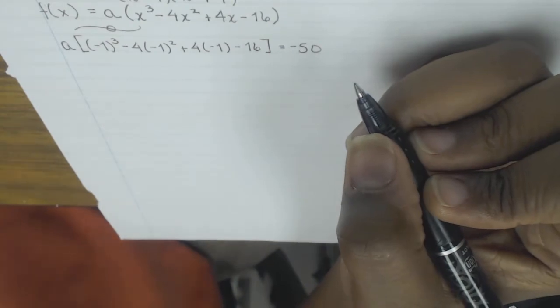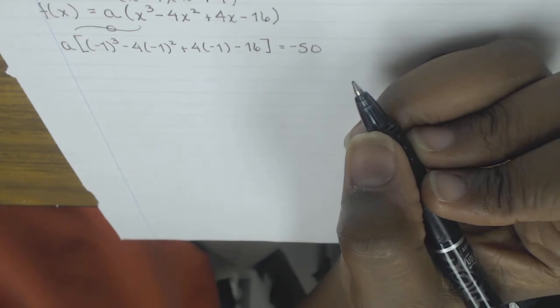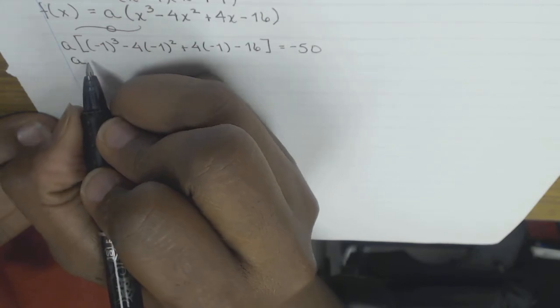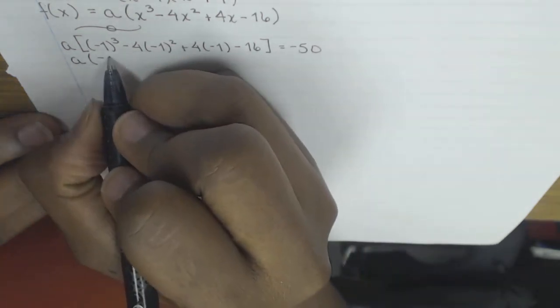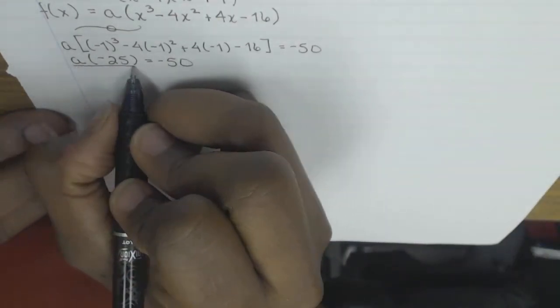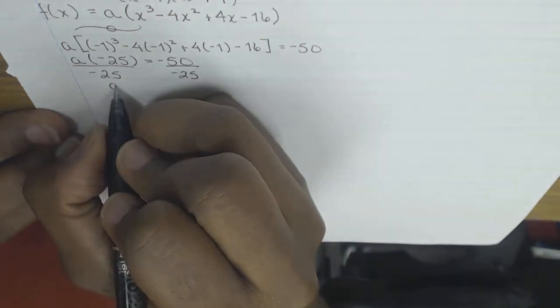And where there's an x, I put in -1 and it's equal to -50. So we have -1 minus 4 minus 4 minus 16. So we have -25a is equal to -50. I will divide by -25. So a is equal to +2.